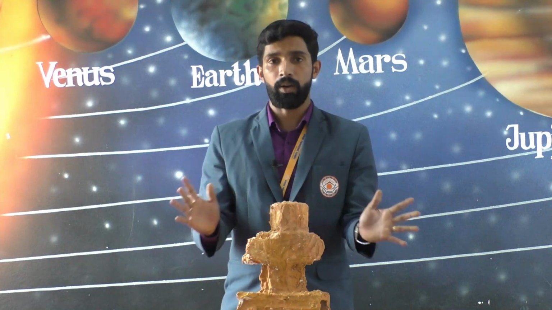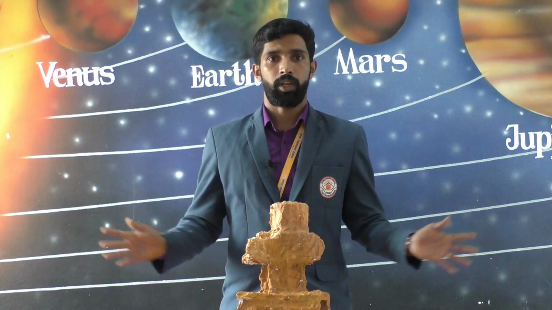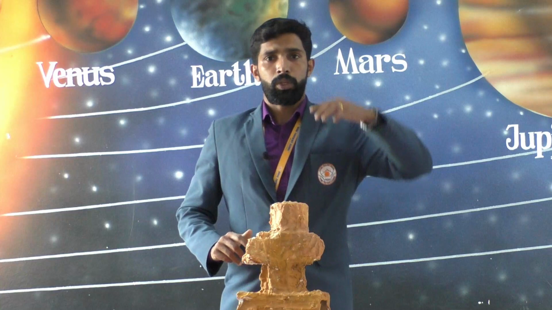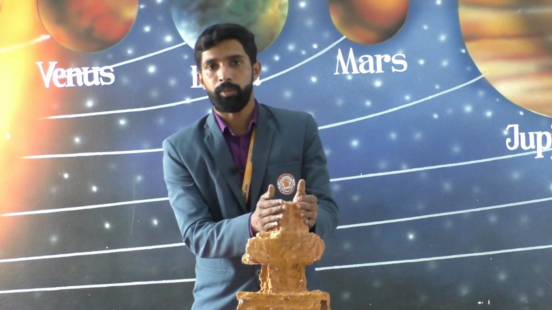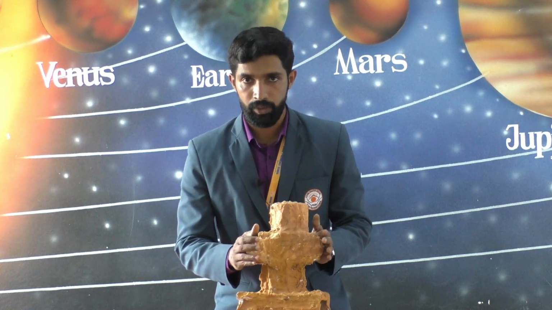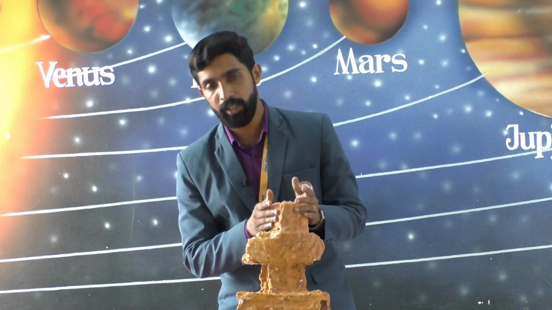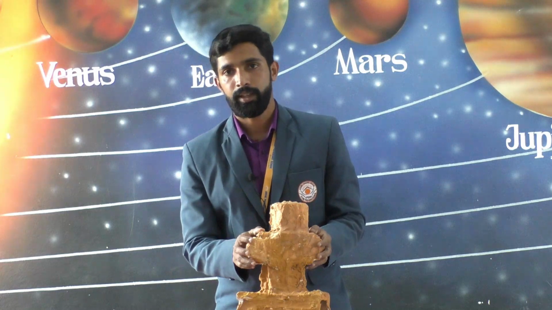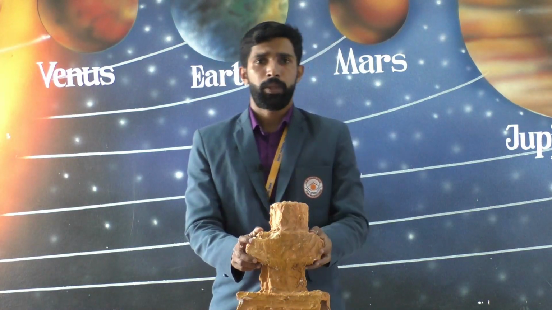So we have already watched the model of a mushroom rock. Now you can see the top. This portion is soft rock and this is hard rock. Clear?